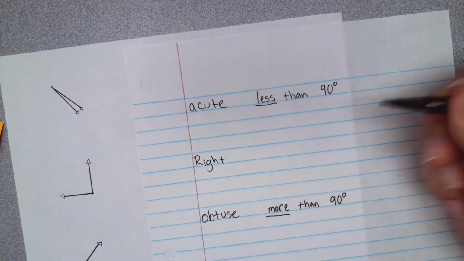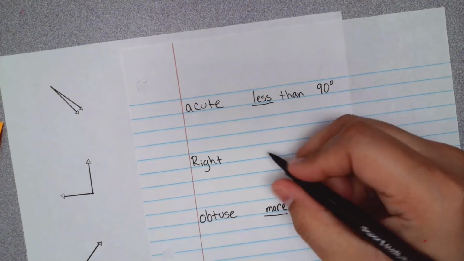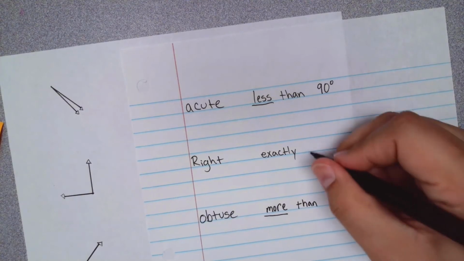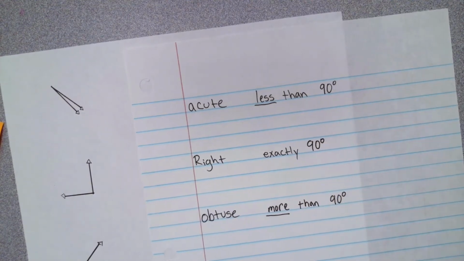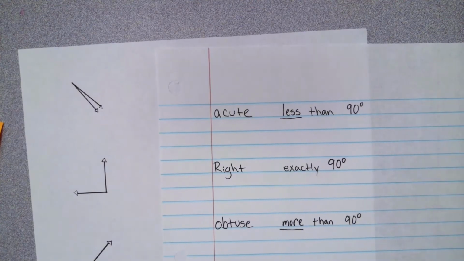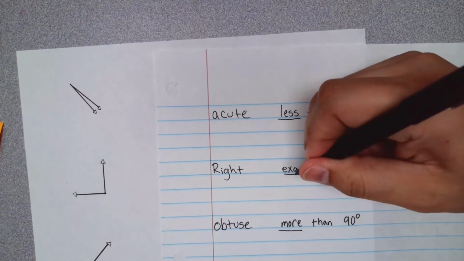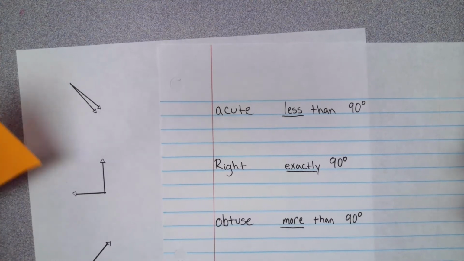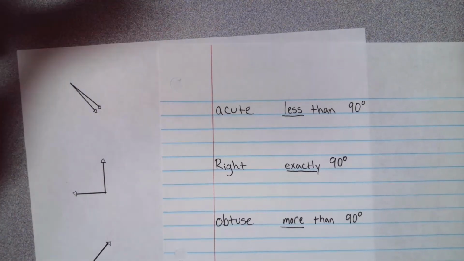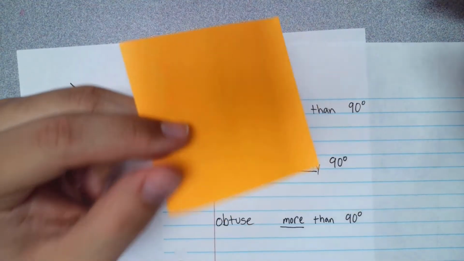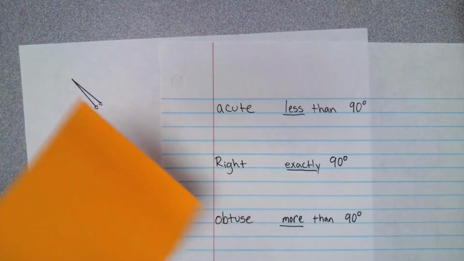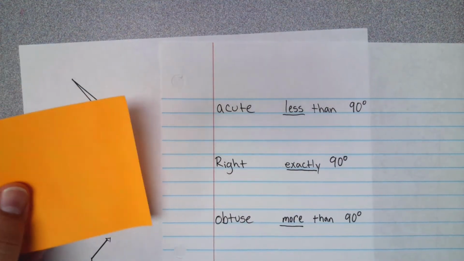Now the right angle is very, very picky. The right angle has to be exactly 90 degrees. So right angles don't like being 91 degrees, they don't like being 89 degrees, they like being 90, exactly 90 degrees. Now, the one good thing about right angles is a shape like a square, like a sticky note, has 4 right angles. That's why we can use a sticky note to help us figure out what kind of angle we have.